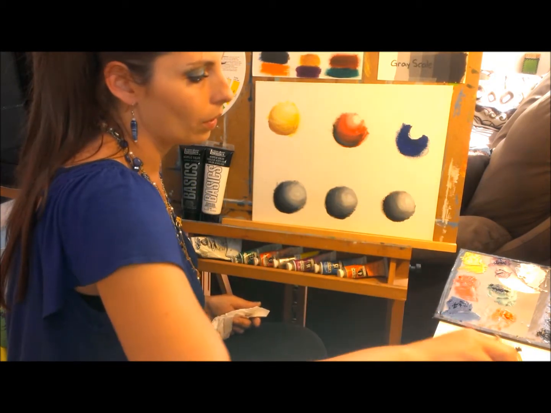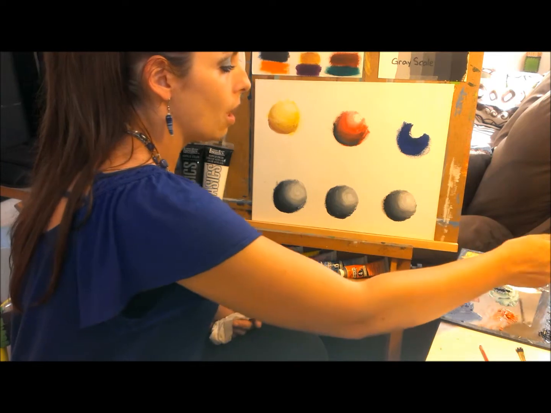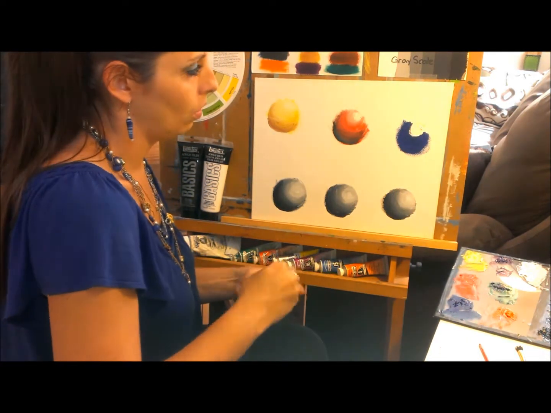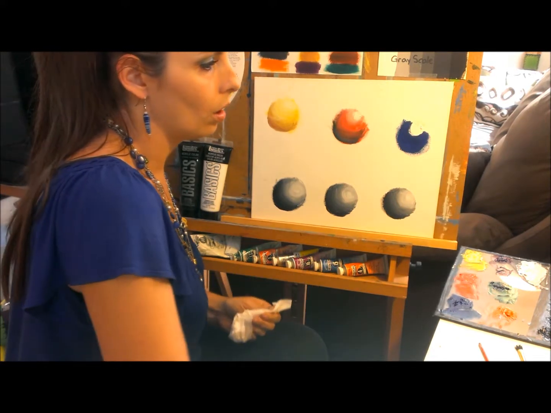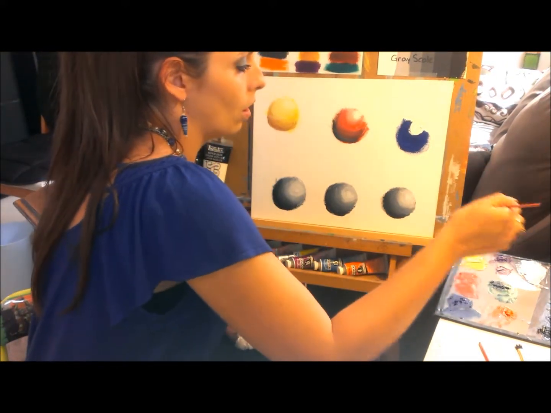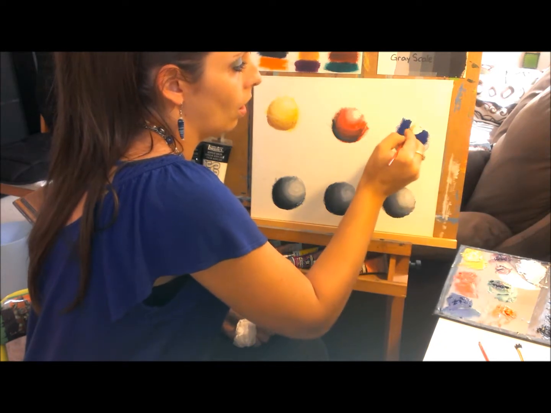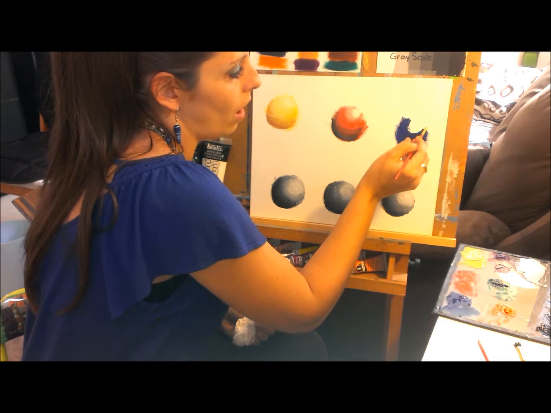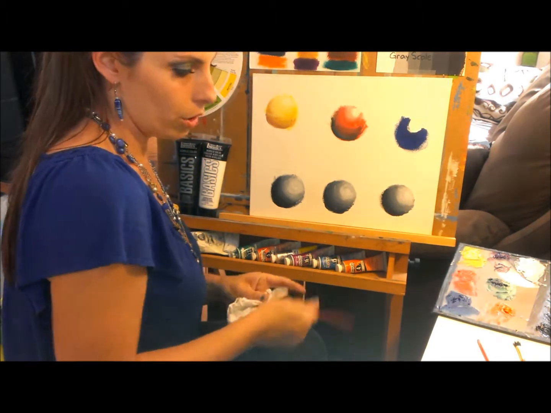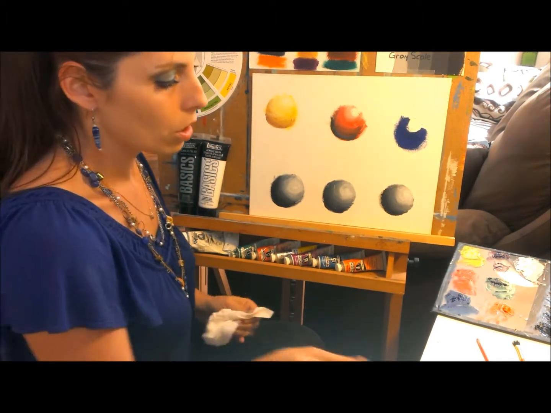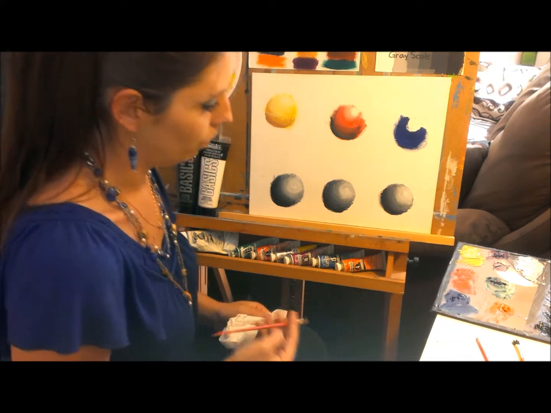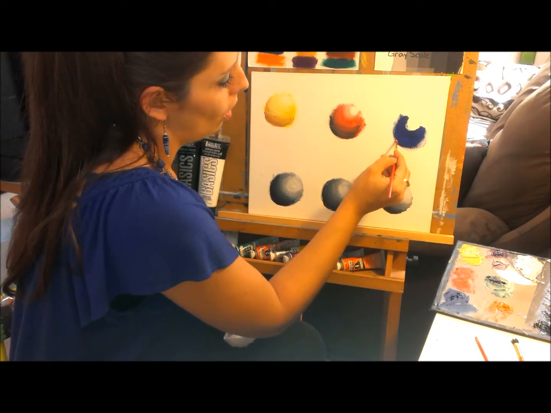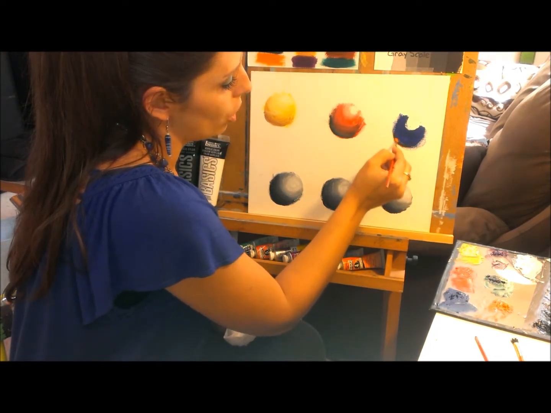Okay. We'll get our highlight put in up top. There's our highlight spot. Now we're going to do the shadow. We're going to use orange, cadmium orange hue, over to the dark side, the core shadow.